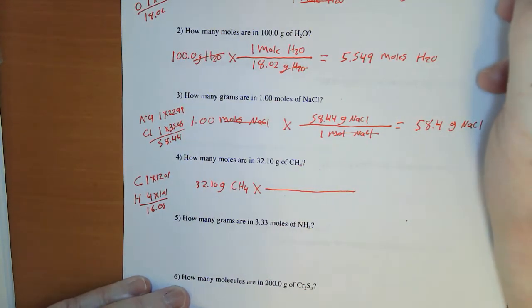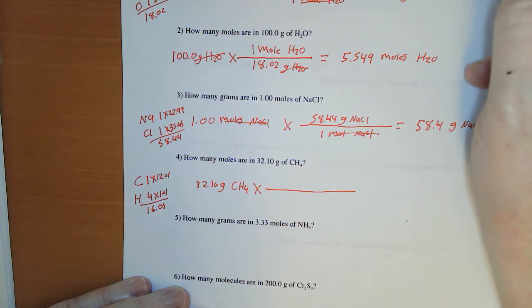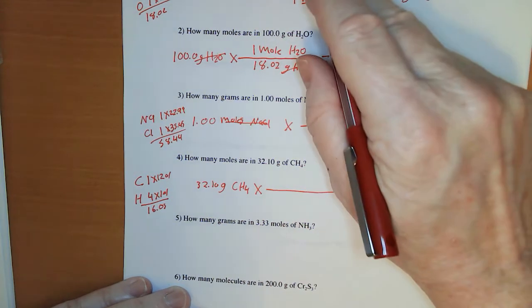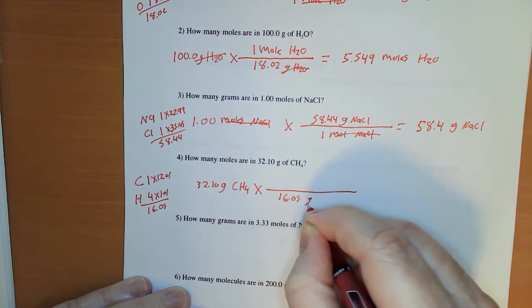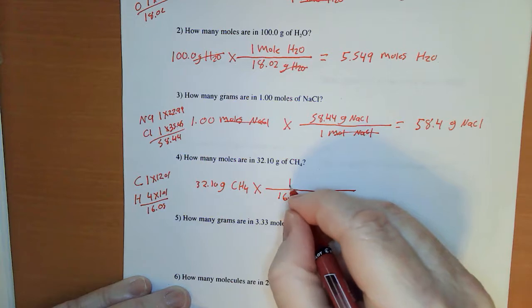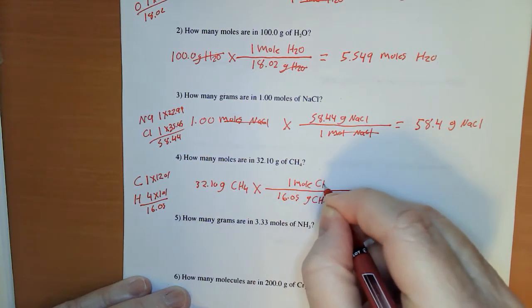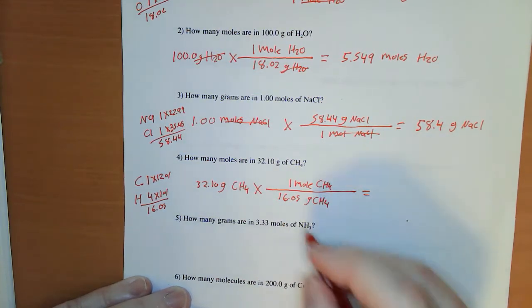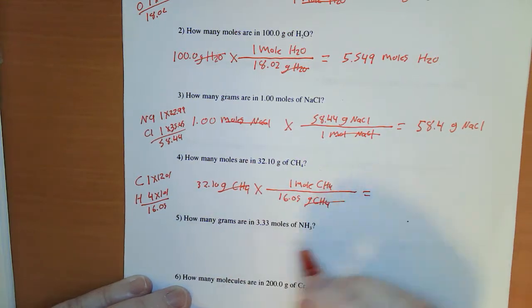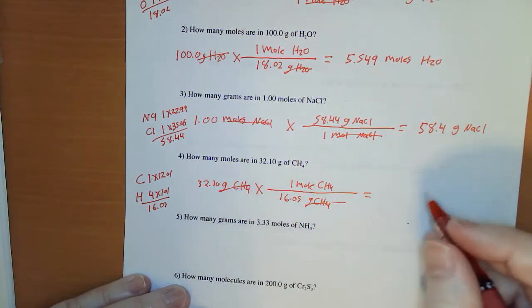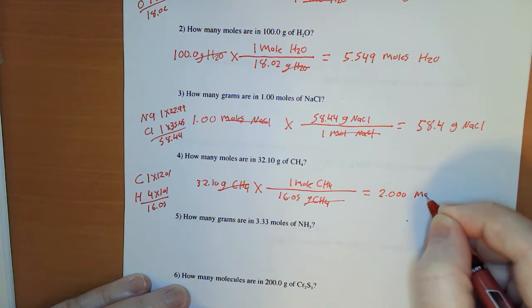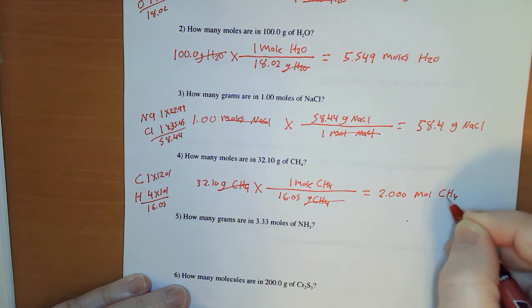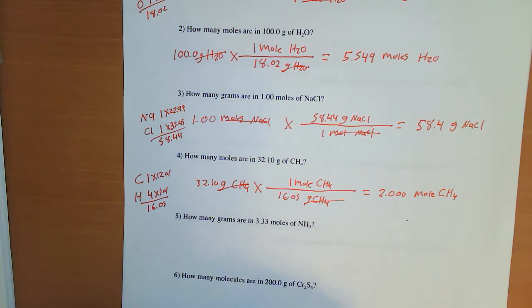So to go from the mass, which is grams, to moles, I divide by the molecular weight. 16.05 grams of CH4, then upstairs 1 mole CH4. Grams cancels. My calculator actually says that's 2, but I need to write it as 2.000 moles CH4. Okay? 4 sig figs to my answer.